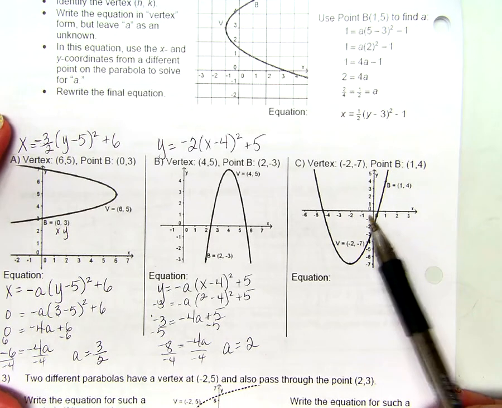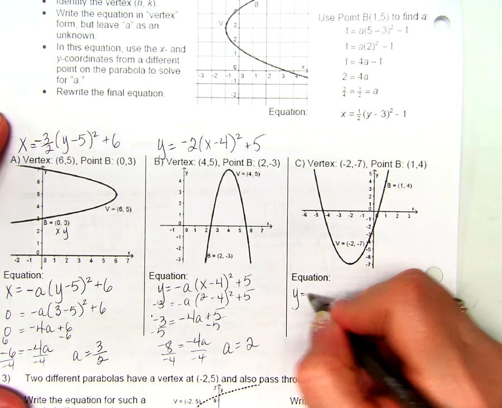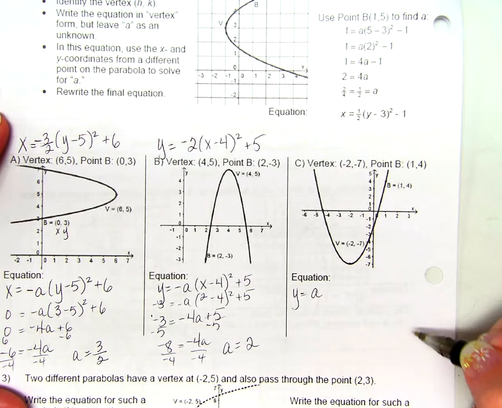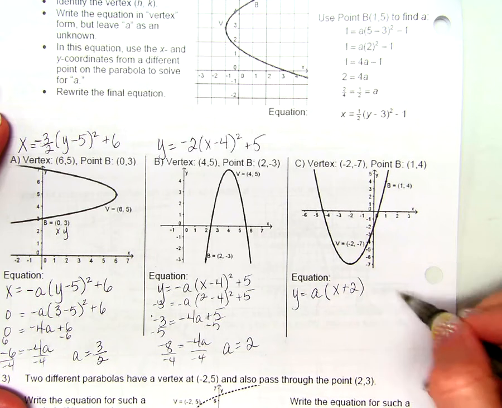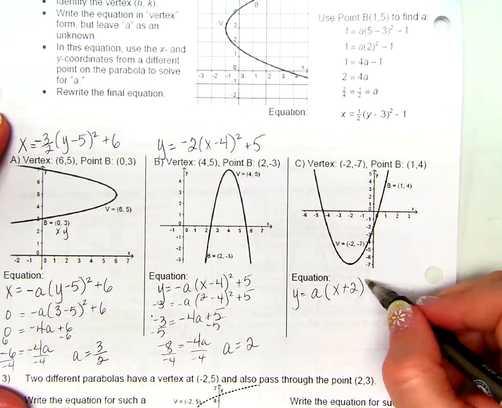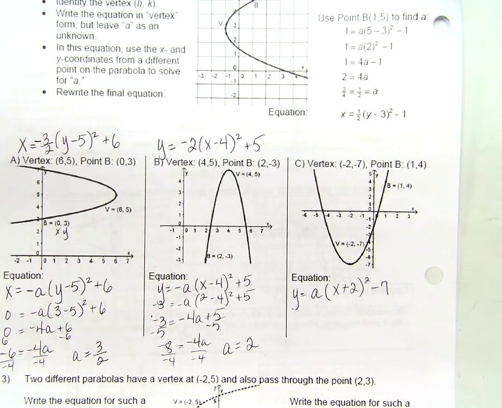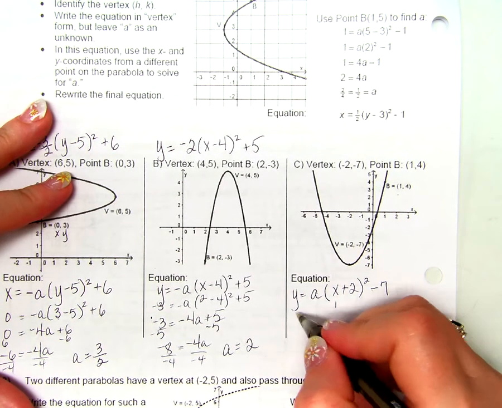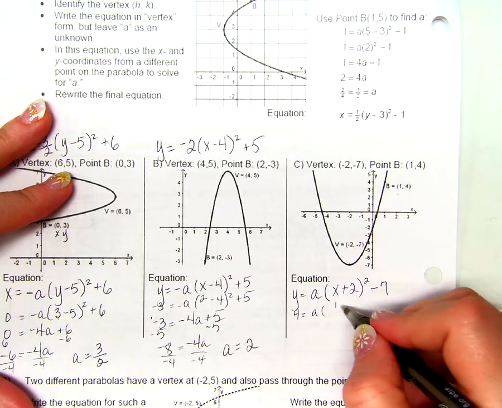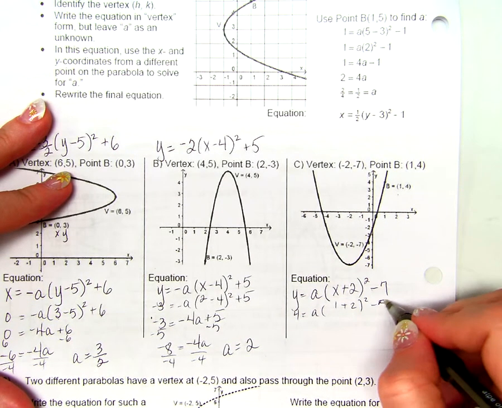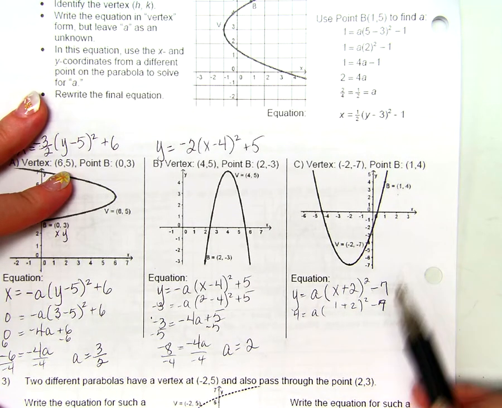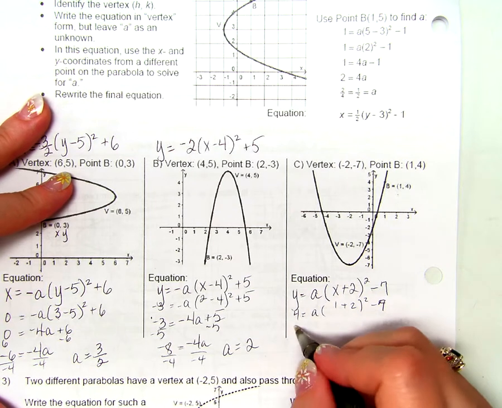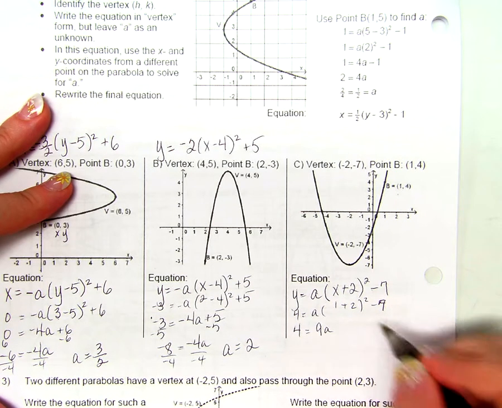Okay. All right, what do we know? Y equals, it is positive a, x plus 2 squared minus 7. What do we know? X is 1, y is 4. So 4 equals a times 1 plus 2 squared minus 7. Does anybody know what 1 plus 2 is? See, that's better. 1 plus 2 is 3. That's better. 3 squared? 9. So I have 4 equals 9a minus 7.